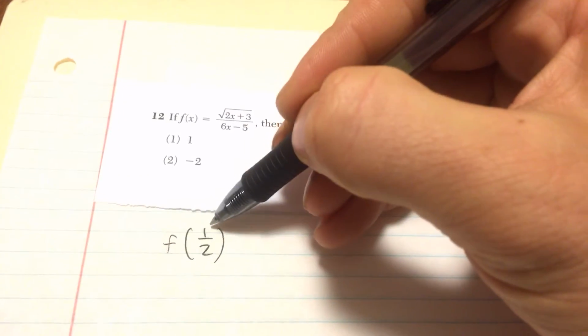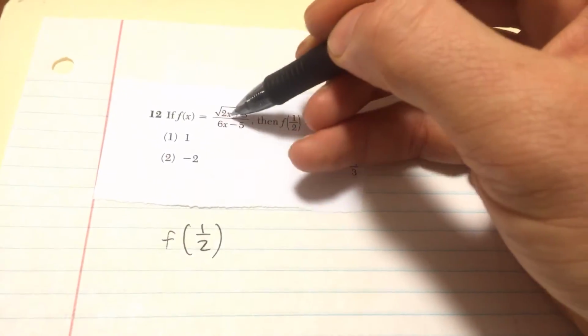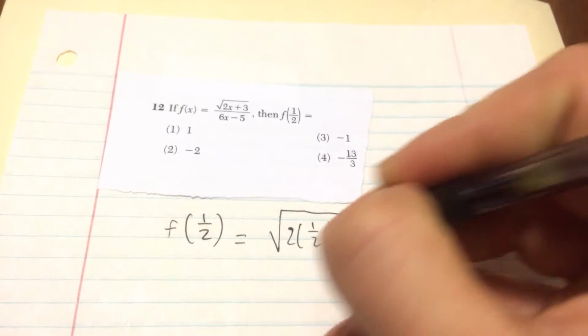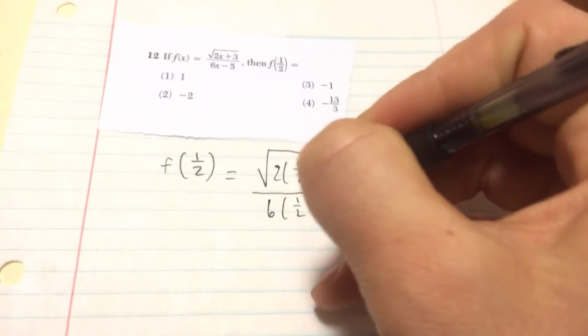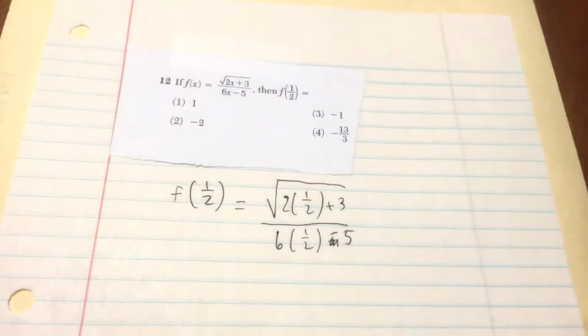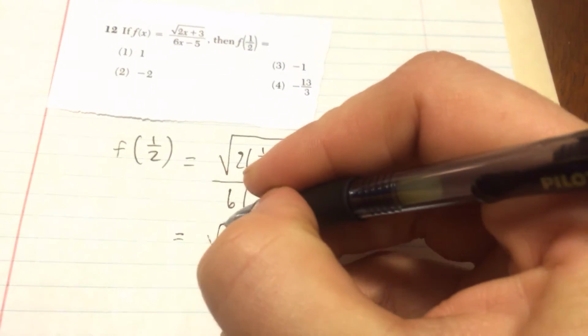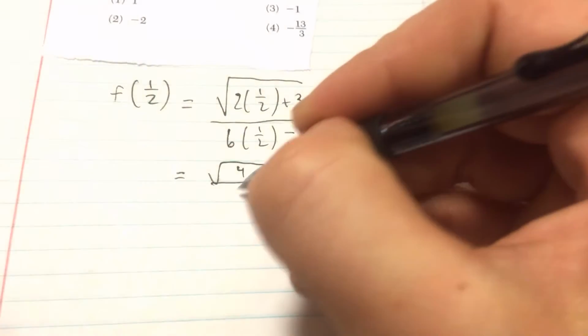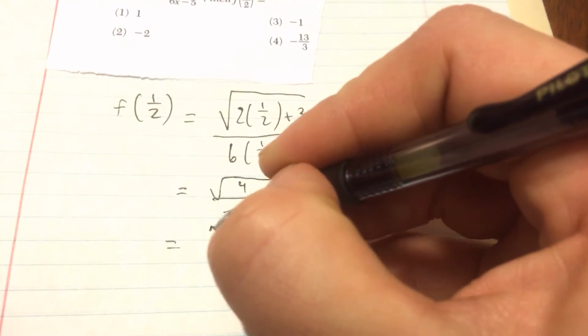With function notation, all we're doing is, they want you to find f of 1/2. So that means that I want to plug in 1/2 wherever I see an x. So I'm going to do square root of 2 times 1/2 plus 3, all over 6 times 1/2 minus 5. 2 times 1/2 is 1, plus 3 is 4. 6 times 1/2 is 3, minus 5 is negative 2. So we get 2 over negative 2. We get negative 1.